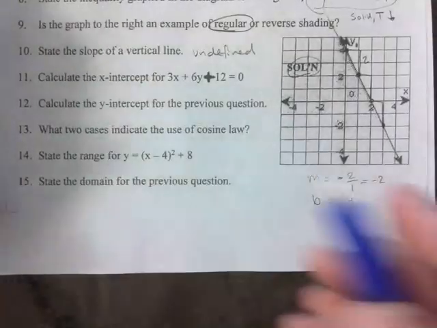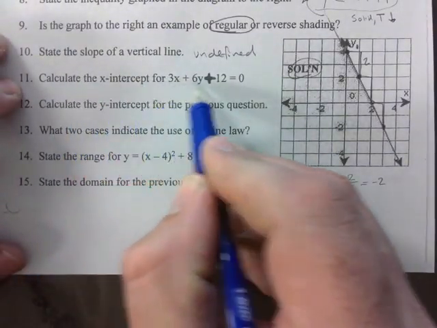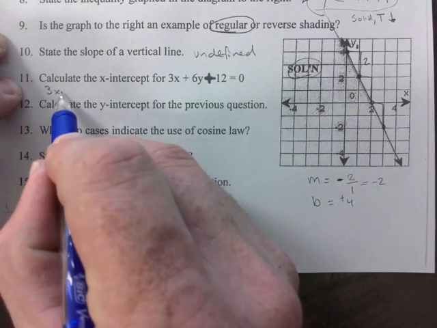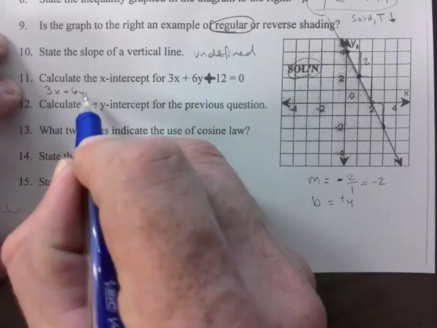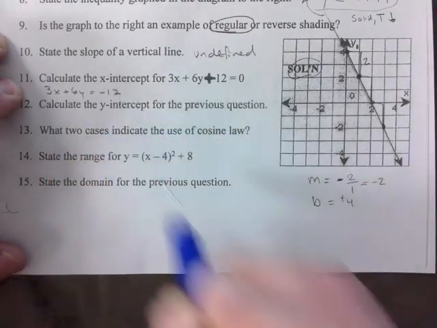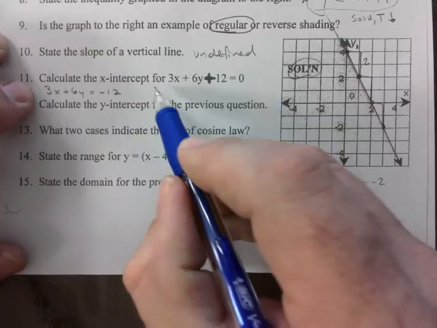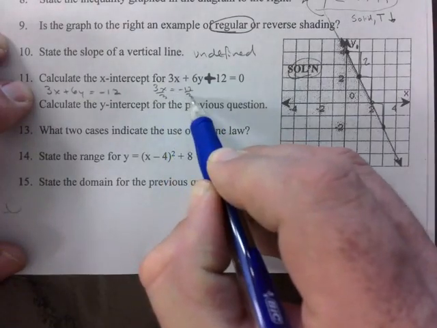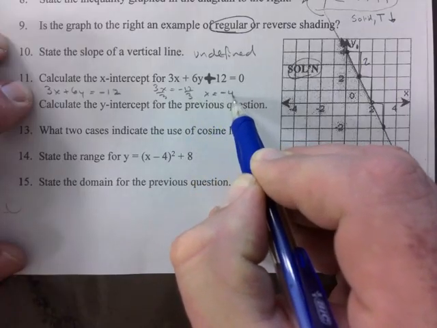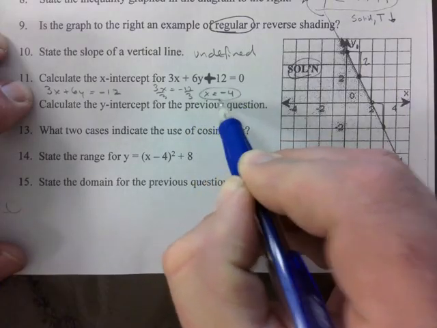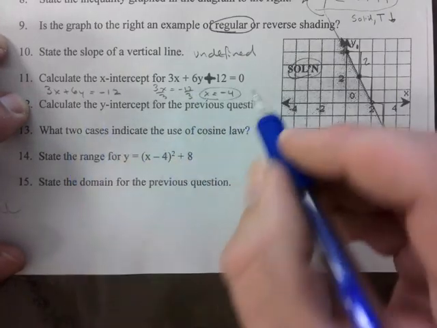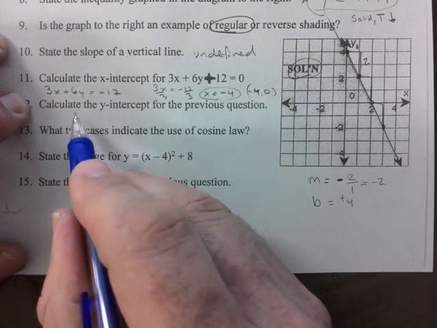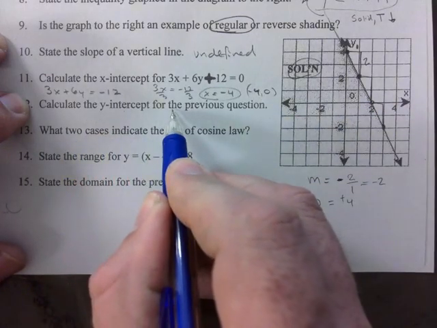Just mean. Calculate the x-intercept for this one. And I would tend to say 3x plus 6y, bring the 12 over like this, and then you basically just have 3x is equal to negative 12, divide both sides by 3, x is equal to negative 4. So that's 1 mark for that. I prefer negative 4, 0, but it doesn't matter. Both are correct.